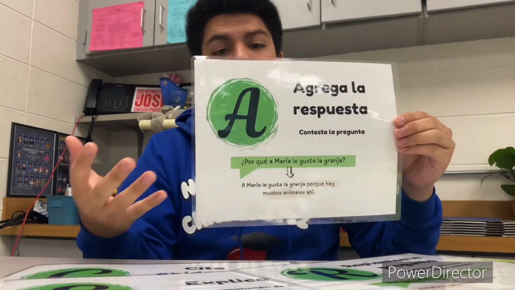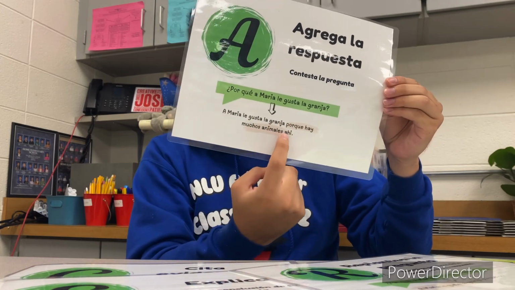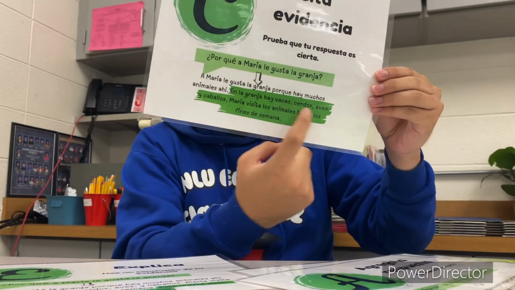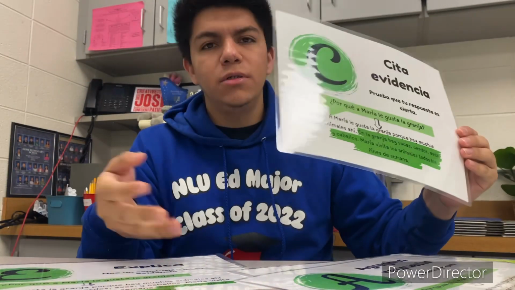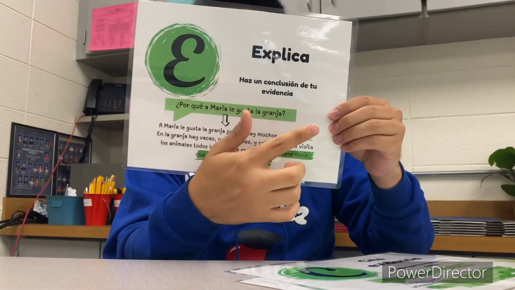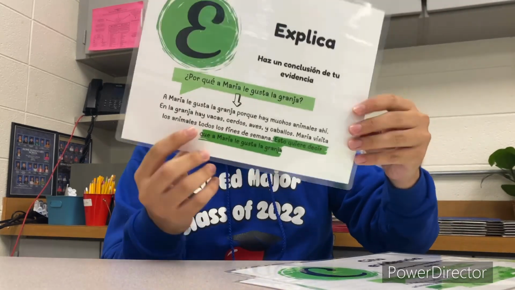A is answering the question, so now that we have the question restated, now we answer it. C is citing evidence, so what evidence supports your answer? And then E is explaining, and you're writing a conclusion for your whole response.